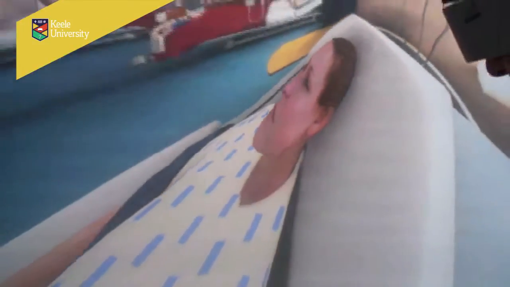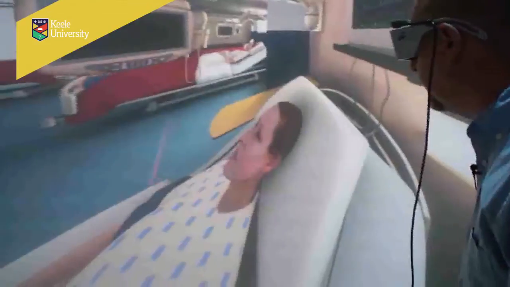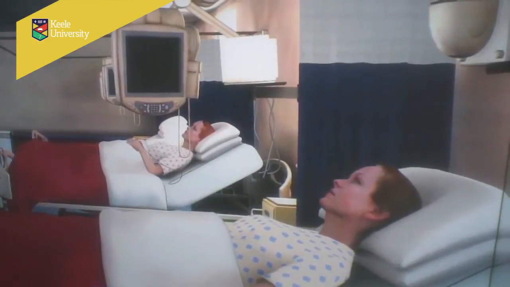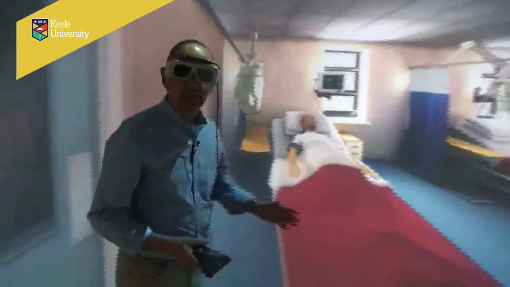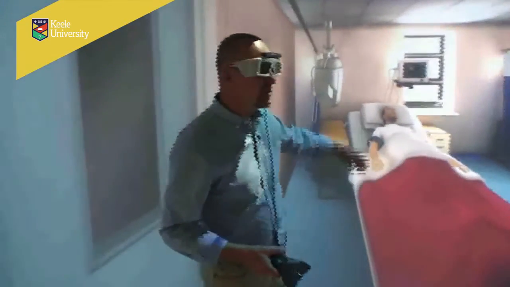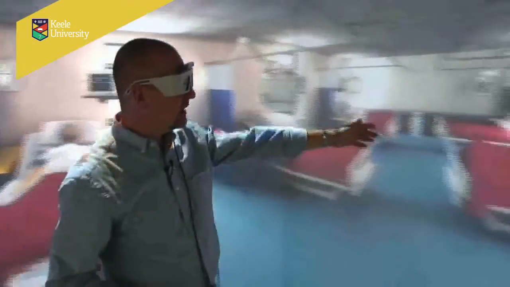Of course, what you're seeing now is the image stretching and moving around, but my world is perfectly three-dimensional and proportional. It really does recreate the environment of the ward as I move from this patient here, say, to this lady over here on the left.